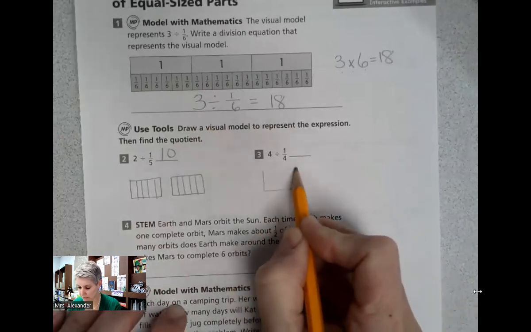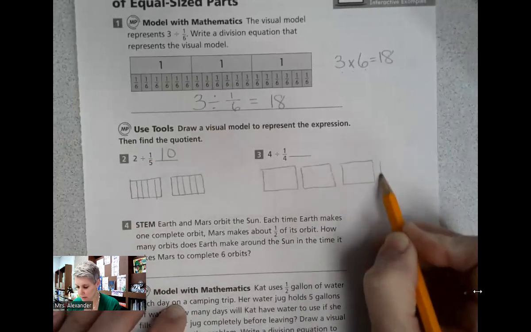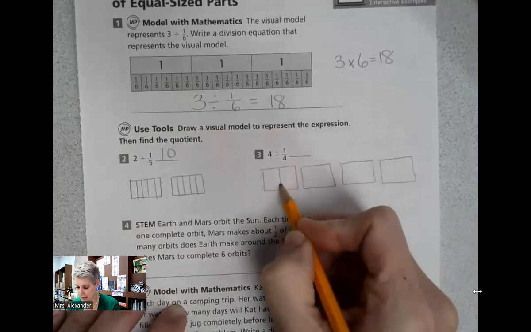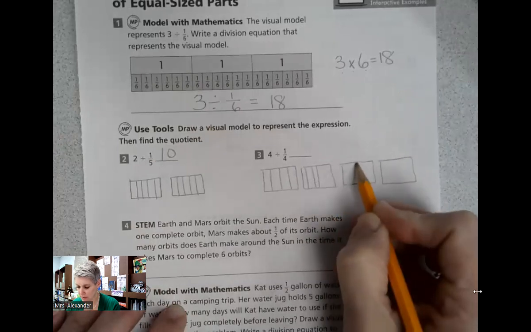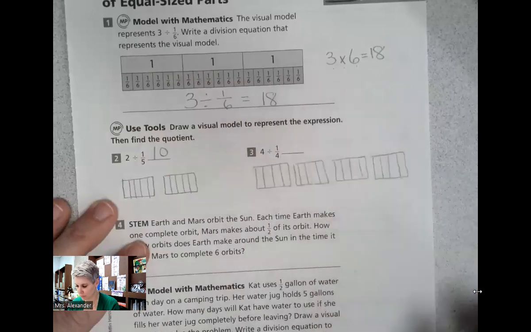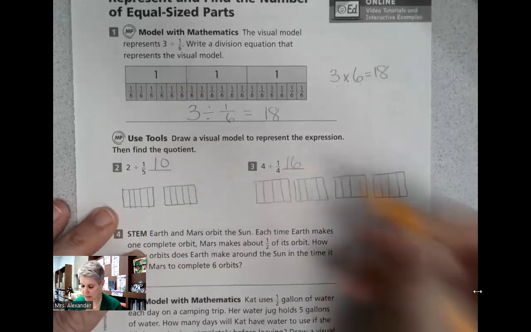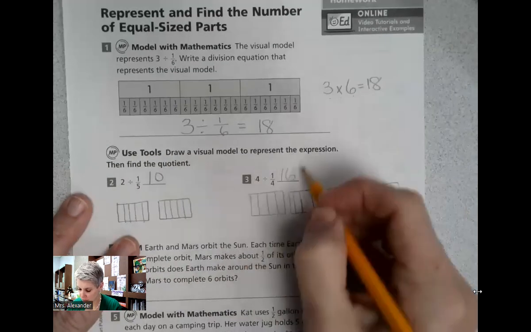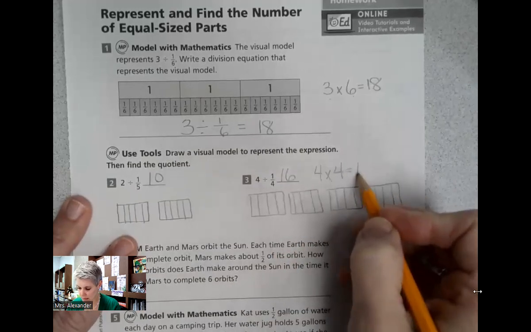Here, I have 4 whole parts, each of them divided by 1/4. So each of them are divided into fourths. How many total parts do we have? Ooh, this one doesn't look great. That's all right. We know what it is, right? How many total parts? 16 total parts. And again, keep, change, flip gives us 16.